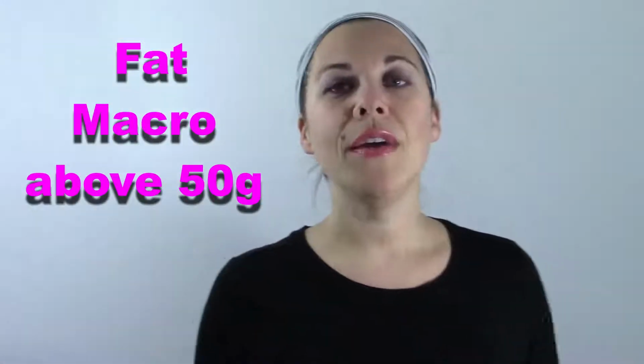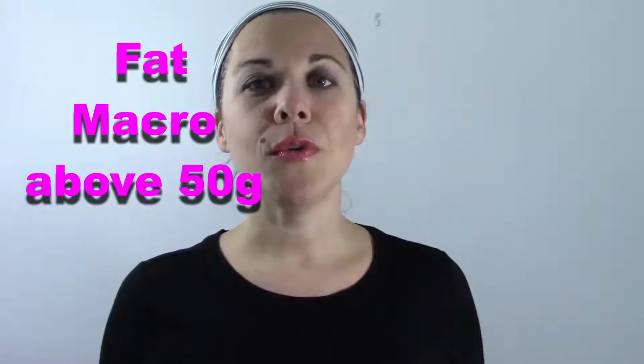So you want to make sure that you keep your fat as low as you can. You want to make sure it gets to 50 grams or above for good hormonal use. But as long as you keep it around 100, you should be okay.